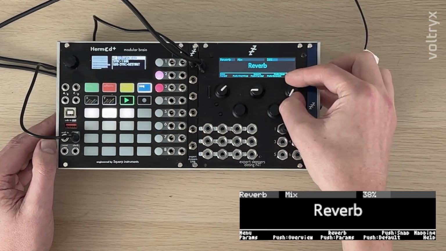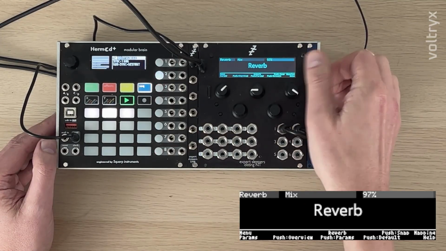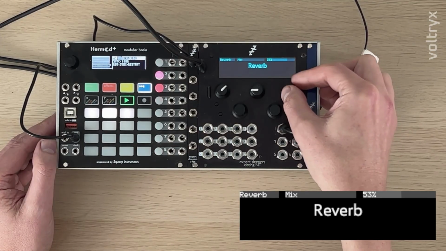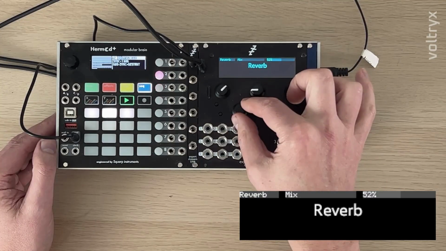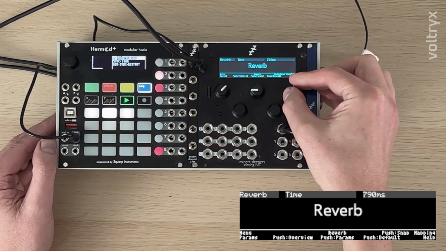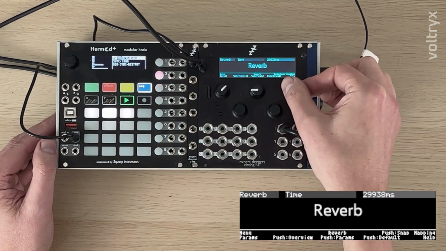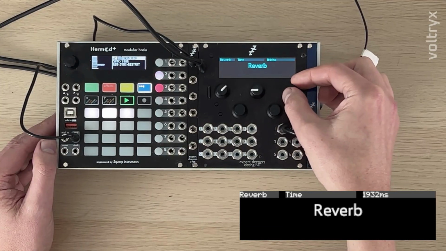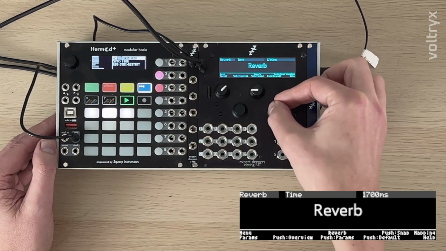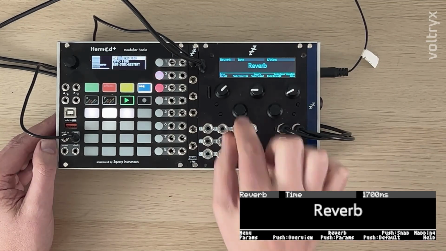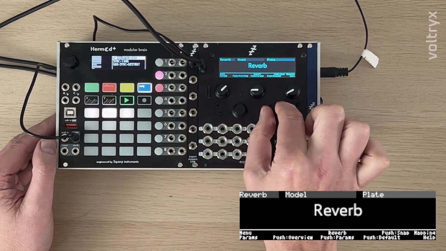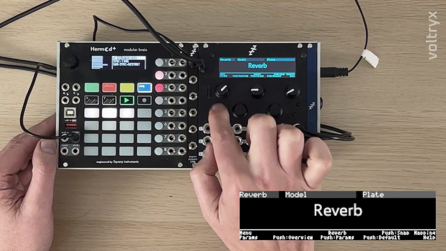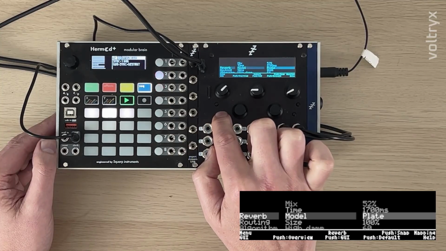Also, we can take the reverb time right down and make a kind of chorus, kind of flanger effect, which is quite nice. Or of course we can increase it right up and get all spacey. I'm not going to change the model here, I think we all know what different reverb models sound like.